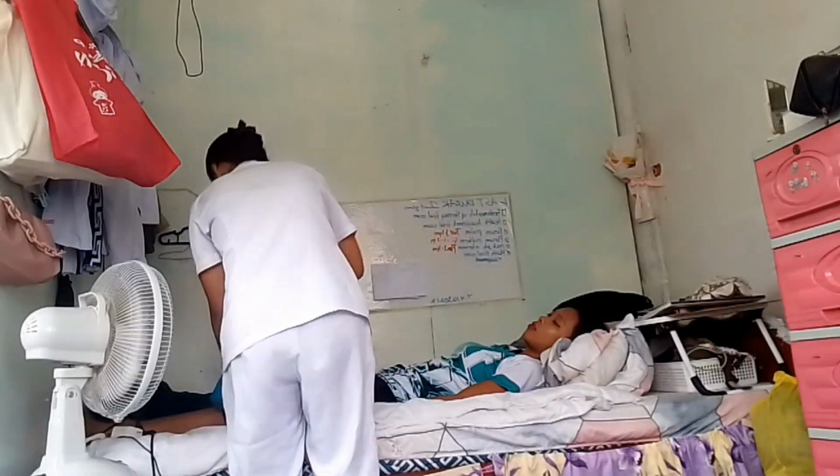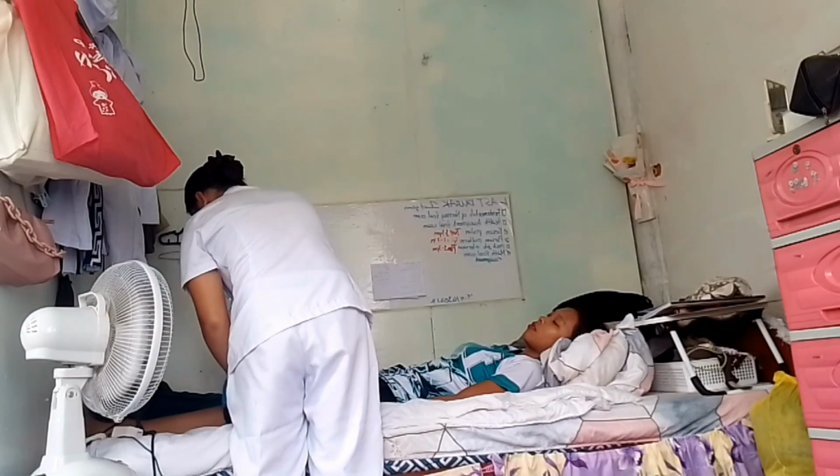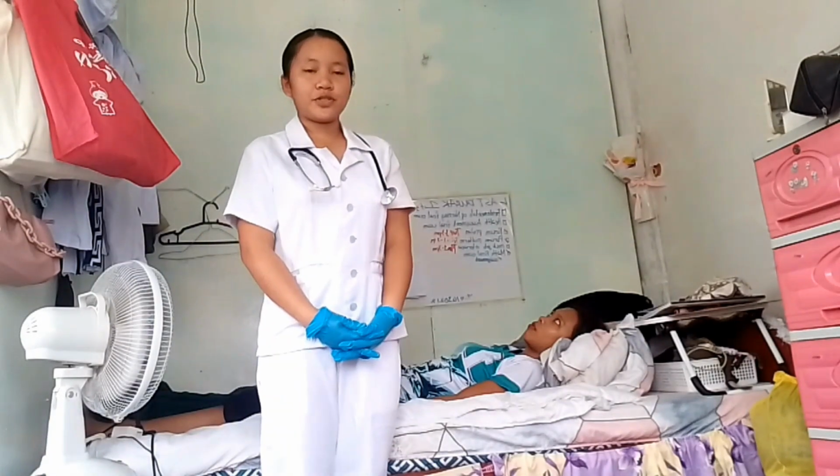So upon checking, there are no signs of edema, there are no signs of varicosities, and so it means it is normal. And for number 12, you need to assess for arterial and venous insufficiency. For the rationale, it helps to identify adequacy of the blood flow and detect circulation disorders or abnormalities. So, upon checking, it is normal.